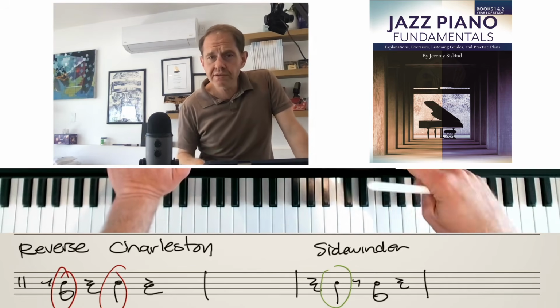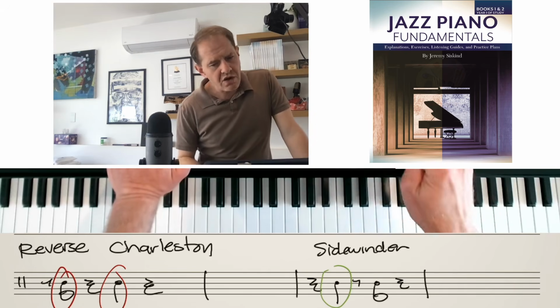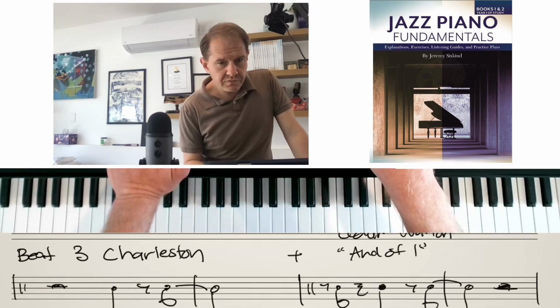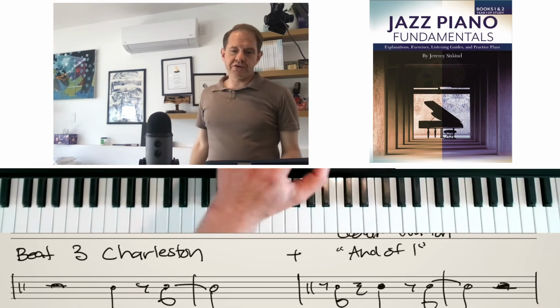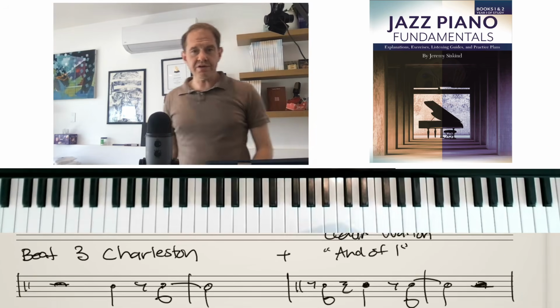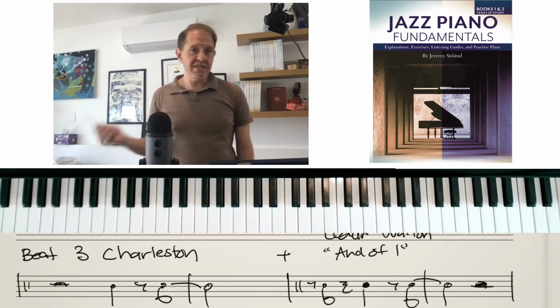So the Sidewinder is a little bit of an oddball, and like I said, it's not really a swing comping pattern. All right, now here are two other comping patterns that I think are based in that Charleston rhythm. This first one I call beat 3 Charleston.